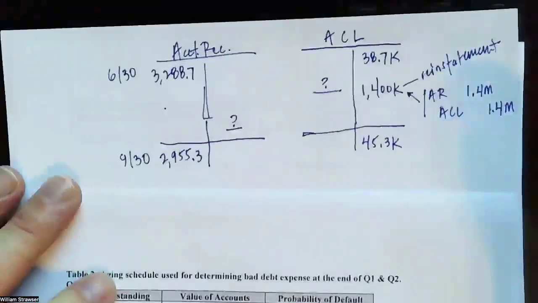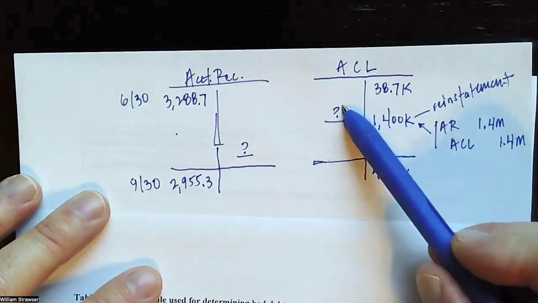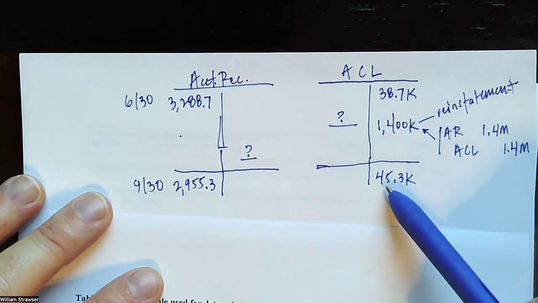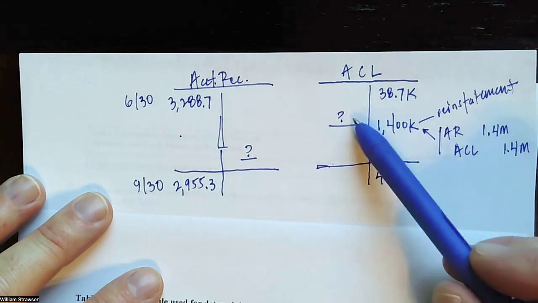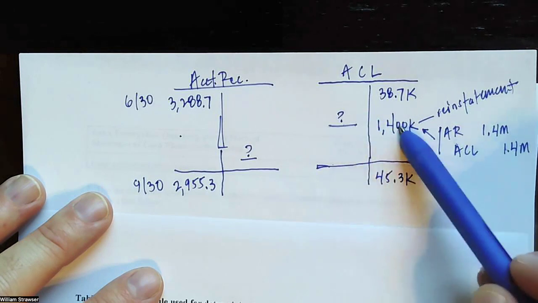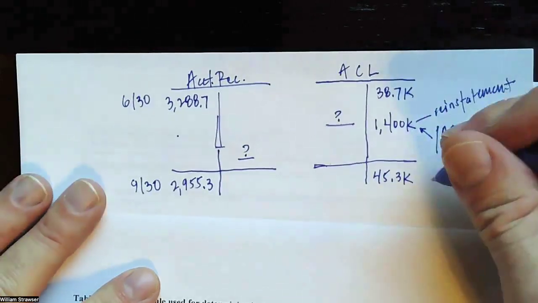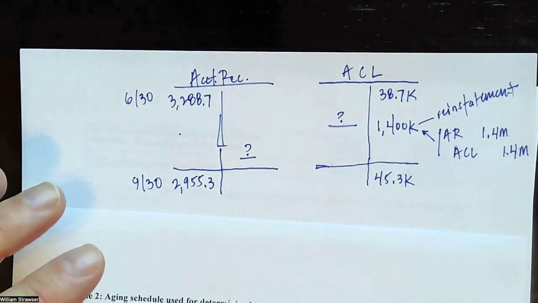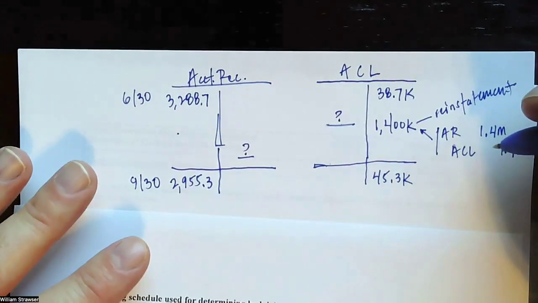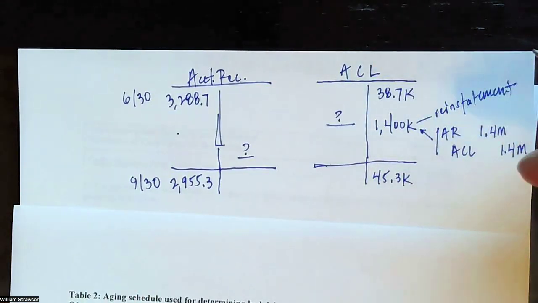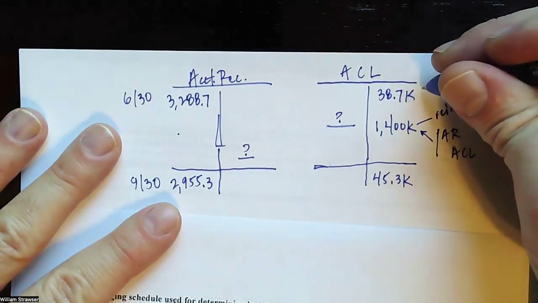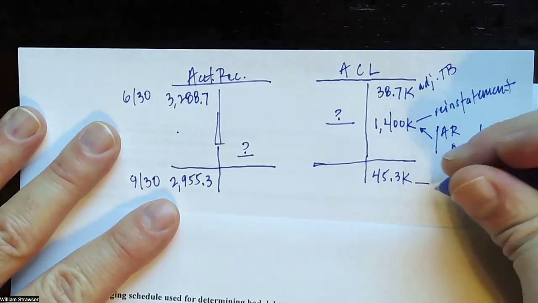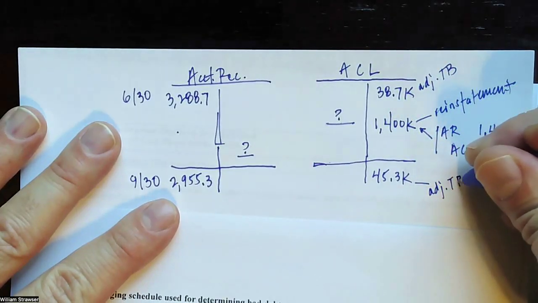But we can now determine what this must be, right? We can't just take 45.3 and subtract 38.7 to get our amount because there were other factors at play within this ACL account to come up with this balance. And in this case, we're still missing one player. Okay, what else affects allowance for credit losses? Remember, this is my adjusted trial balance amount. So these have already been adjusted.